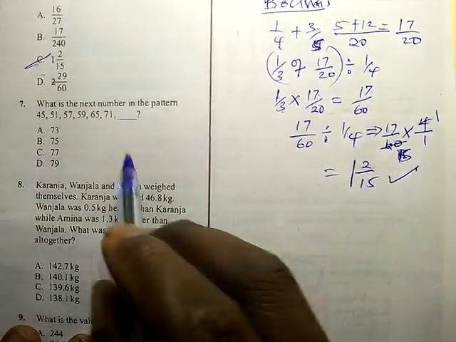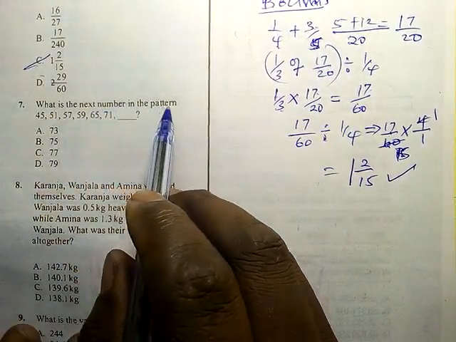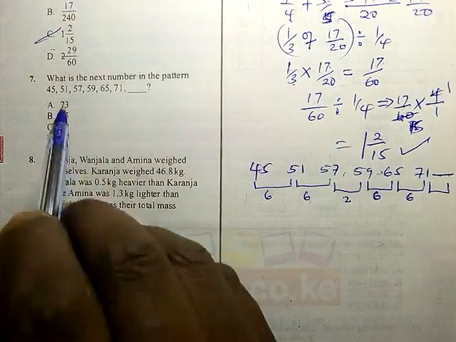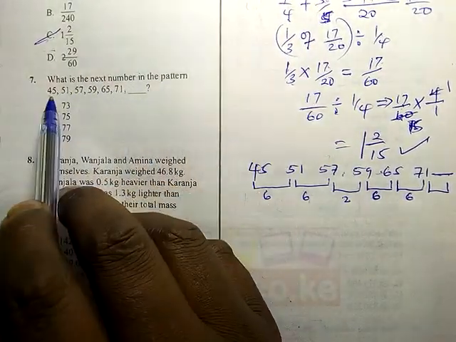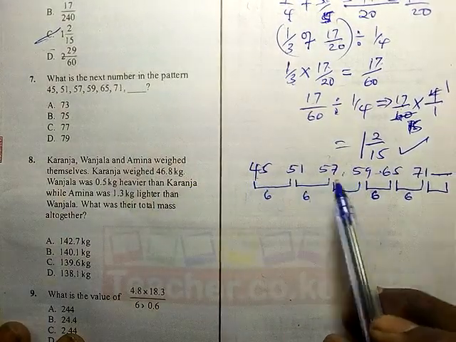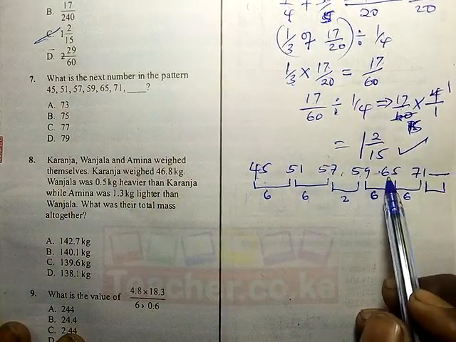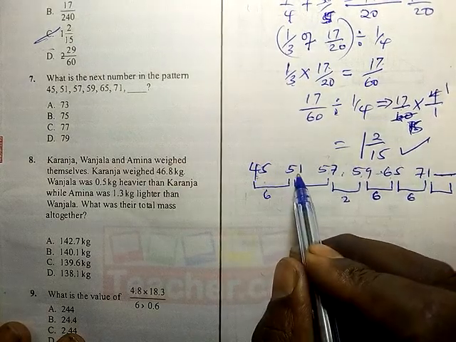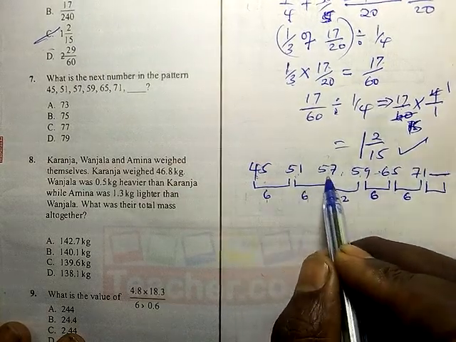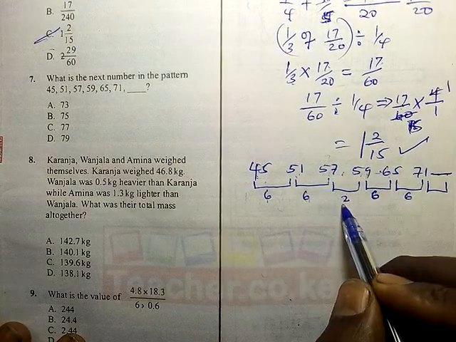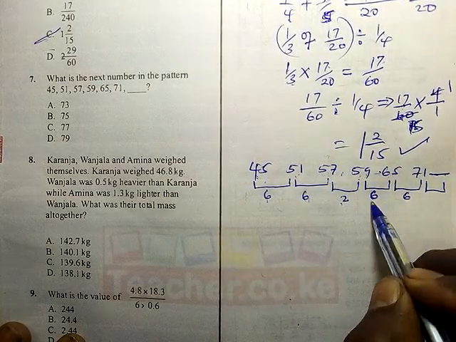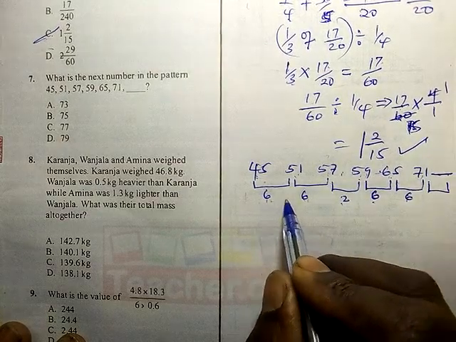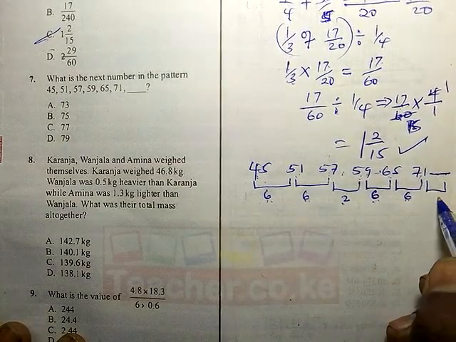Number 7, what is the next number in the pattern? I have written the numbers here: 45, 51, 57, 59, 65, and 71. The difference between 45 and 51 is 6. From here up to here is 6. 57 to 59 is 2. 59 to 65 is 6, and 65 to 71 is 6. So the pattern, you can see, is 6, 6, 2, 6, 6, 2.